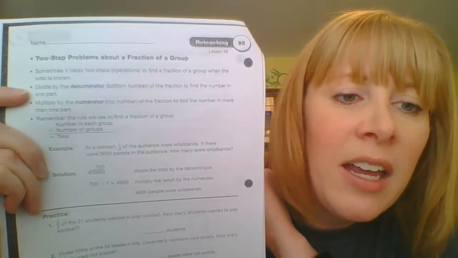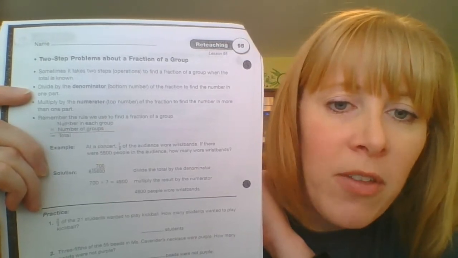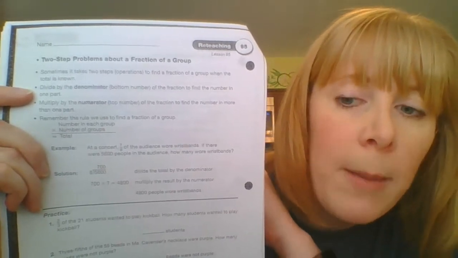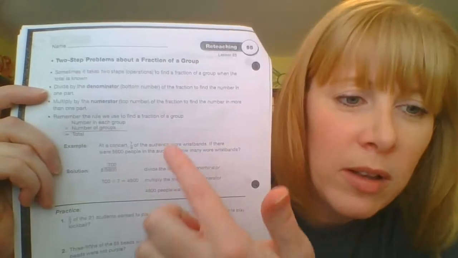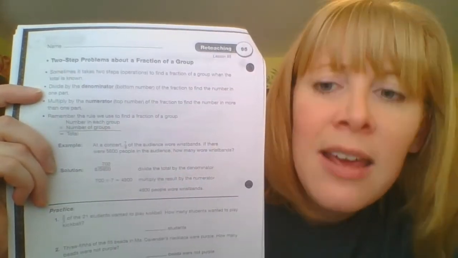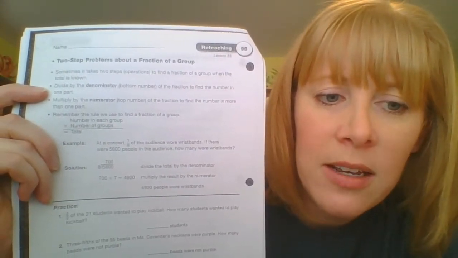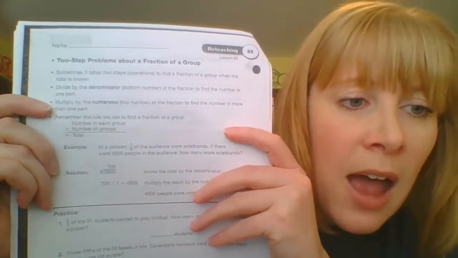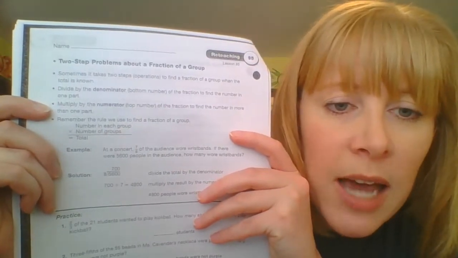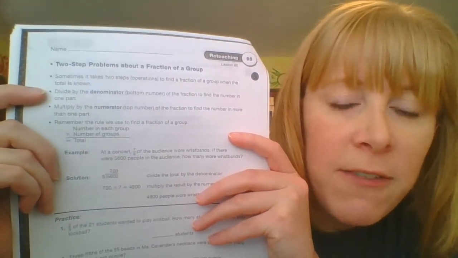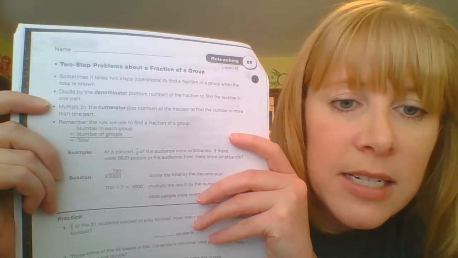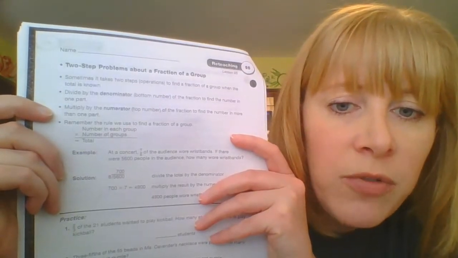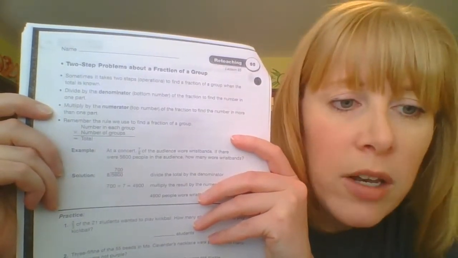Remember, divide by the denominator, or the bottom number of the fraction, to find the number in one part, just that one part. Remember, because technically a fraction is a division problem. Not that line that is separating, that's called a division bar or a fraction bar. And then multiply the numerator, or the top number, by that amount I found by dividing by the denominator, in order to find the number of more than one group.